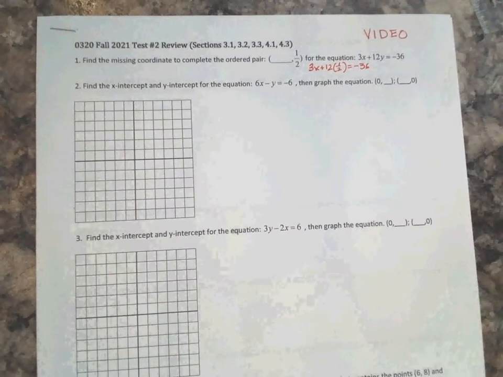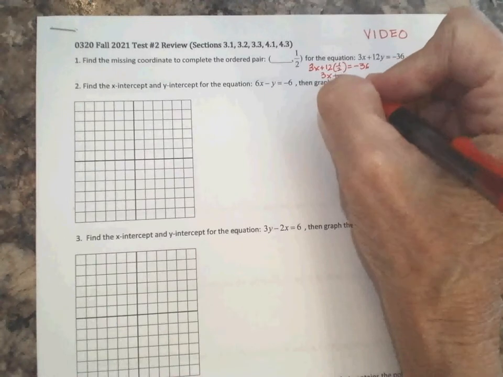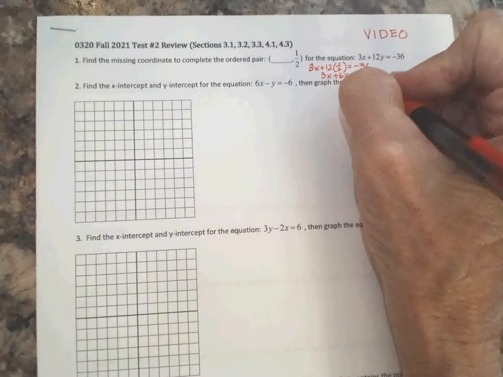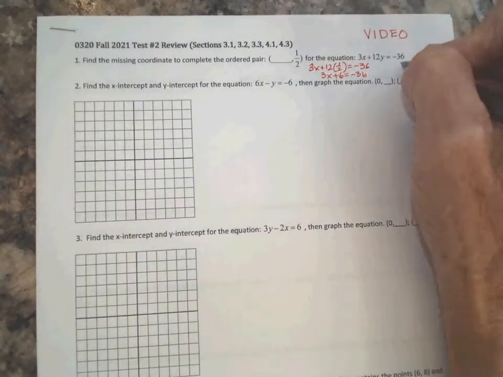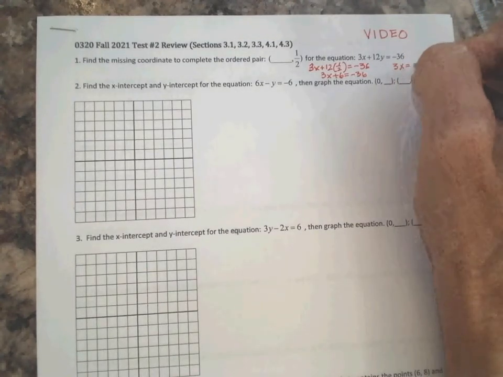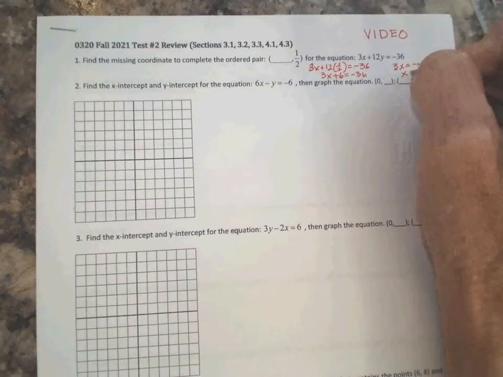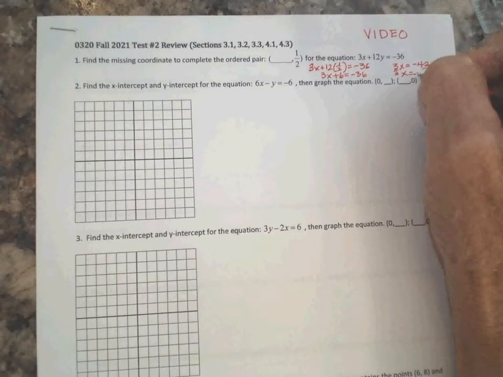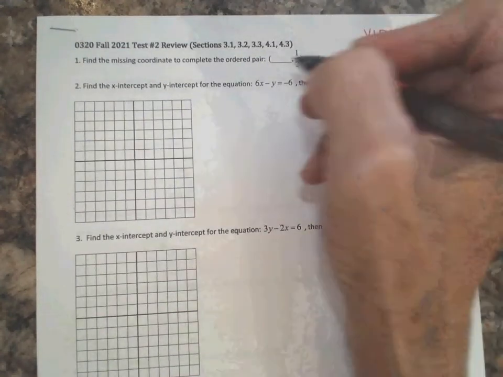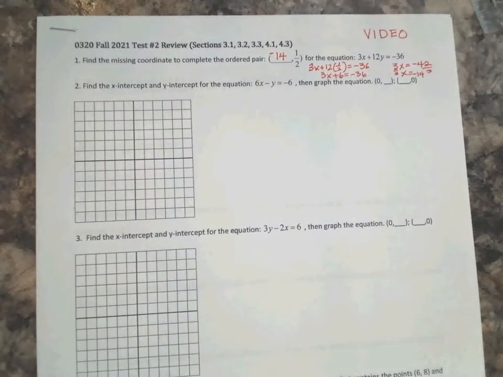Okay, half of 12 would be 6, so I get 3x plus 6 equals negative 36. I'm going to add 6 to both sides, so I get 3x equals negative 42. Divide by 3, x would then equal to negative 14. So the x value we're looking for here would be negative 14, and that completes the ordered pair. That's all they're asking for.